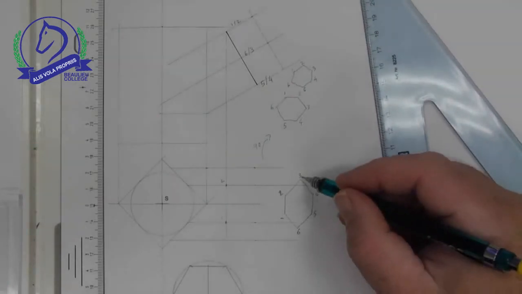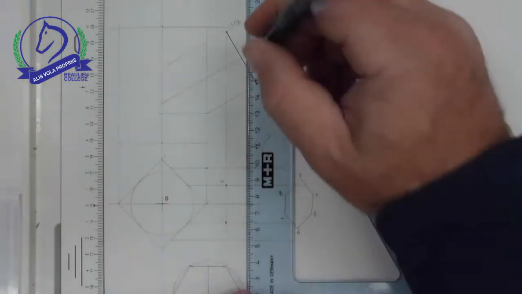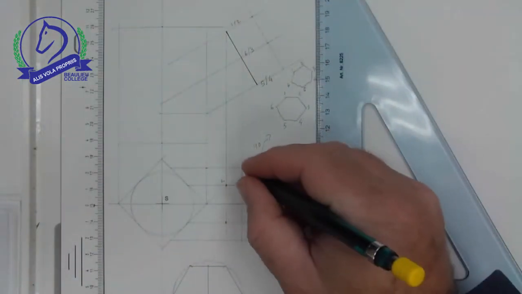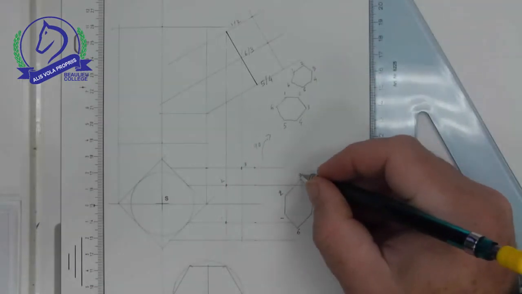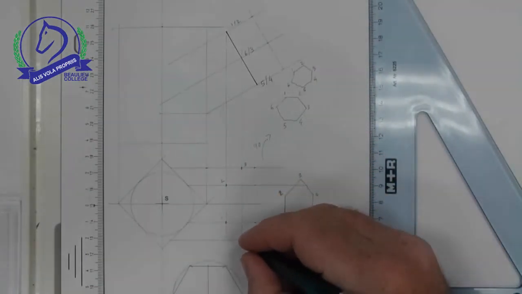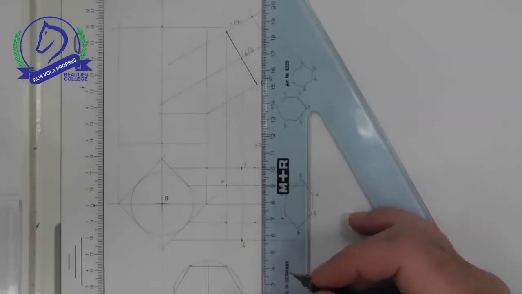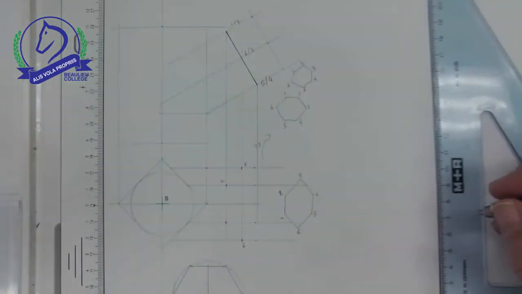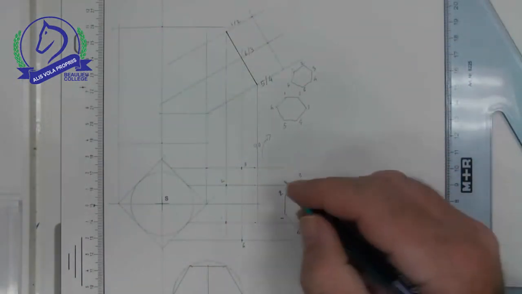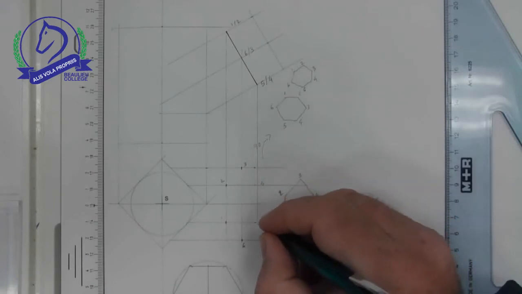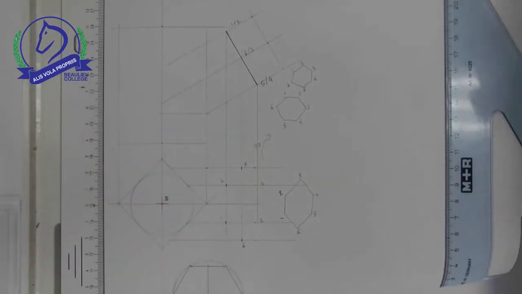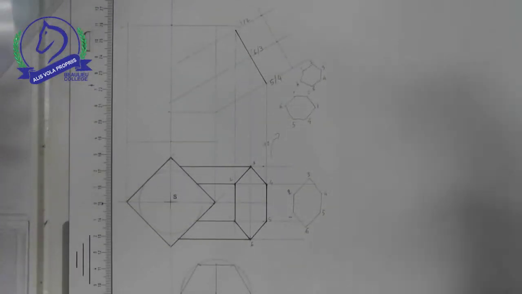Next I need to find point 3 and 6. So there is line 3, if I was matching up that point, and this is line 6. We follow the same process for point 4 and 5. Project the line down from my branch pipe. 4 and 5 are on the inside of my shape, and there I've got what the outline of my hexagon would look like, and I can complete the top view. There is the outline of my top view.